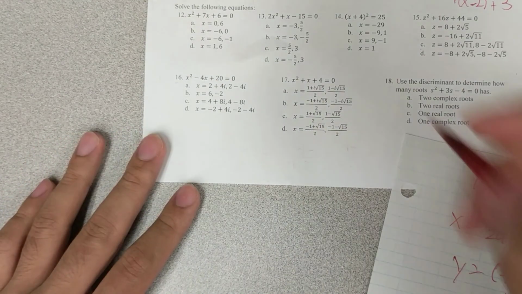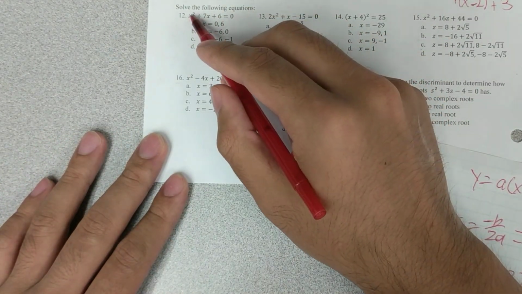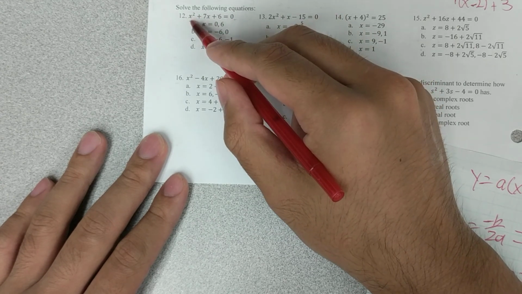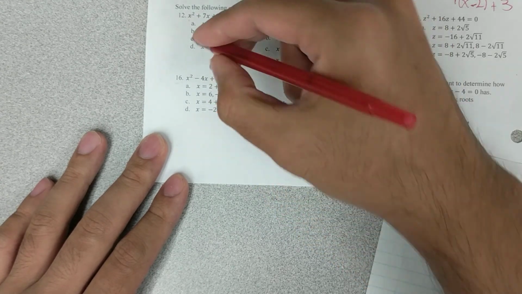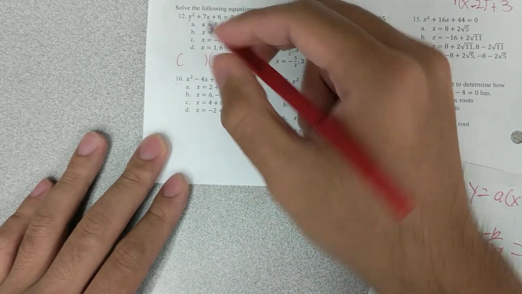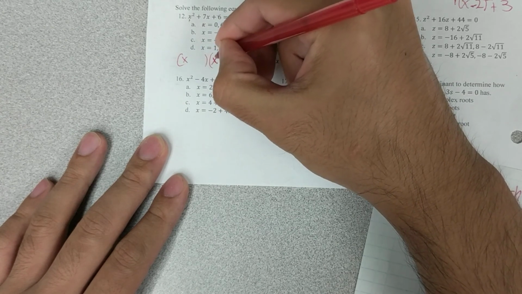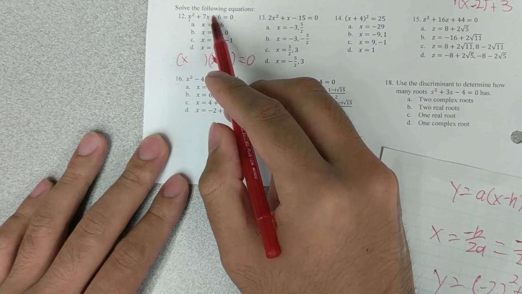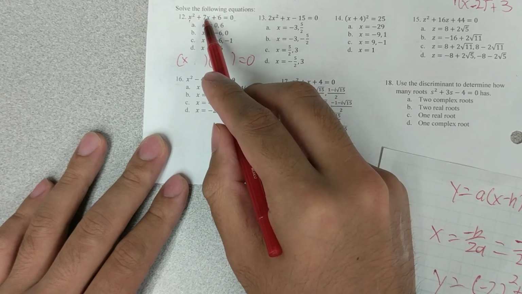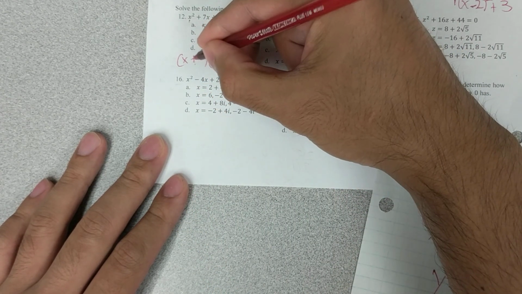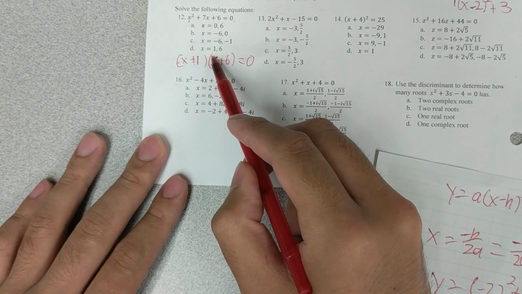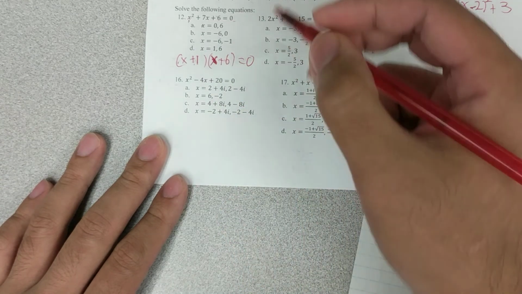Okay, solve. So remember, solve means what value of x makes this true. So when the 0 is by itself, I can always try to factor first. What gets x squared has to be x times x. And then I'm trying to get two numbers that multiply to equal 6 and add up to equal 7. So plus 1, plus 6 works. x squared plus 6x plus another x is 7x, plus 6 at the end.